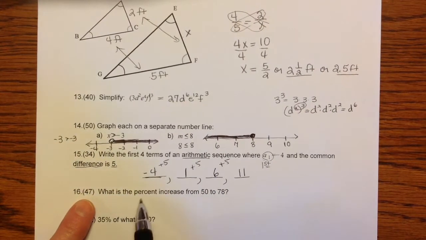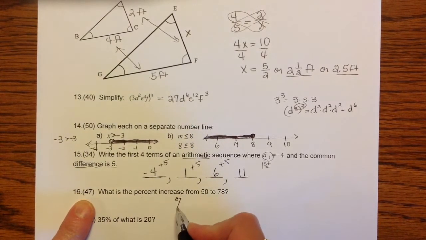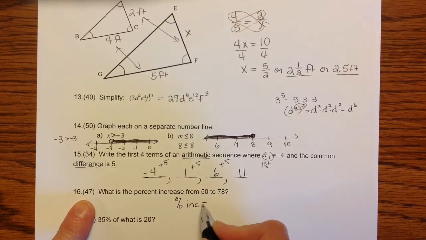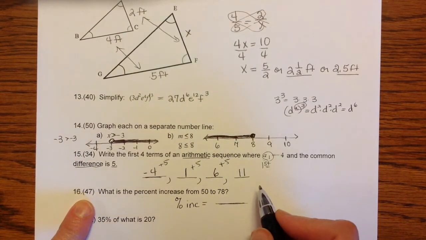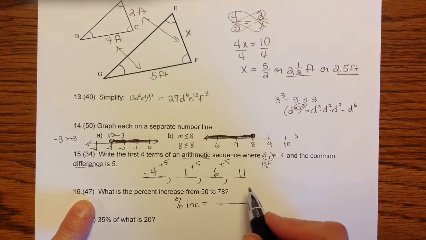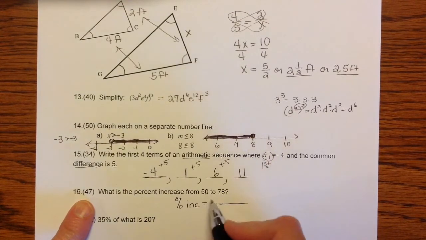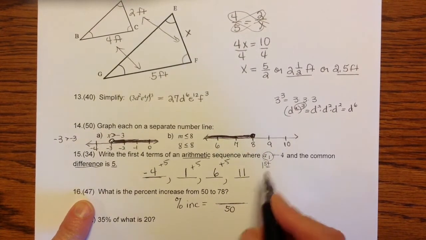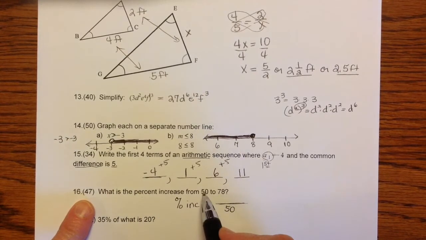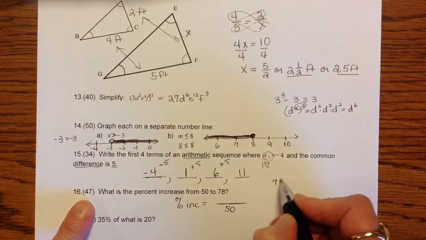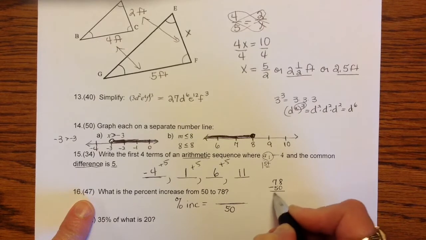Number 16, what is the percent increase from 50 to 78? Percent change, in this case increase, is how much they change over the original number, which is the first one. So the first one's 50. We'll put him right here. And we want to know how much these have changed. Well, 50 to 78, if you subtract, is 28.